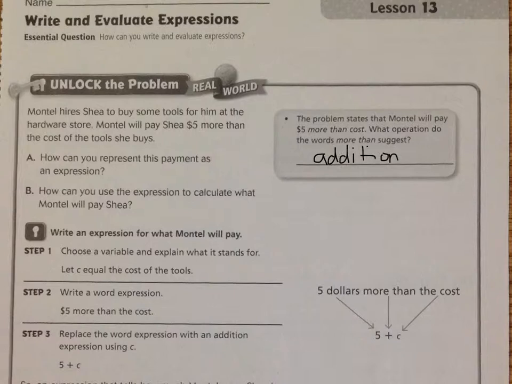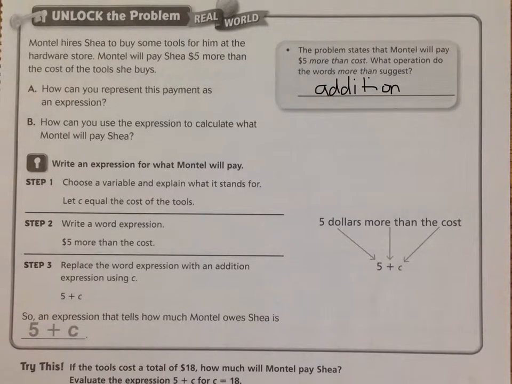So now that we know we're working with addition, let's go ahead and look at the steps that we need to take. Step 1 for writing an expression for what Montel will pay. Step 1 is to choose a variable and explain what it stands for. Basically it can be any letter to stand in for a number. Most of the time, the letter that's used is a letter that would help you remember what it represents.